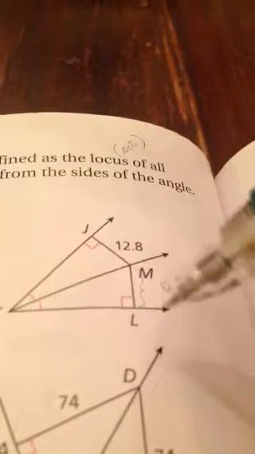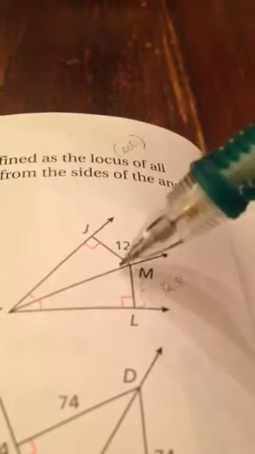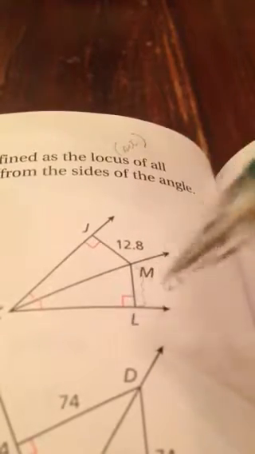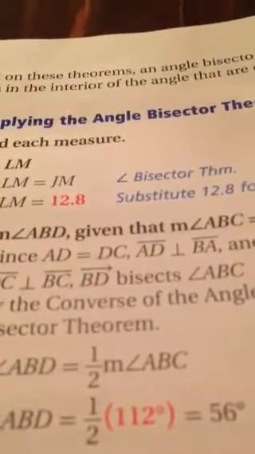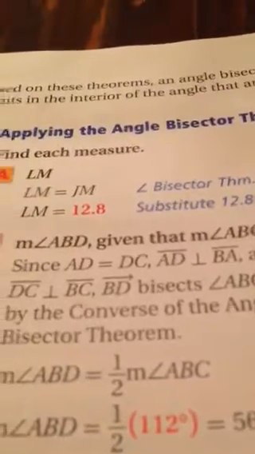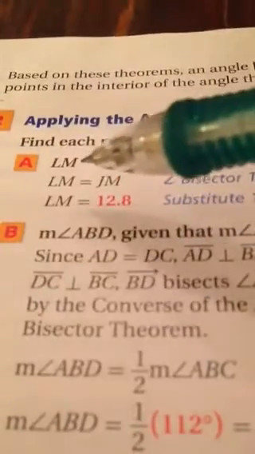So remember, the locus is the set of all the points that meet a certain criteria. In this case, it's all of the points that are equidistant from the two sides of the angle. All right, so we are going to move to example 2, and we're going to be applying the theorem and the converse of the theorem that we learned having to do with angle bisectors. So our first job is letter A, and it is to find the measure of LM.